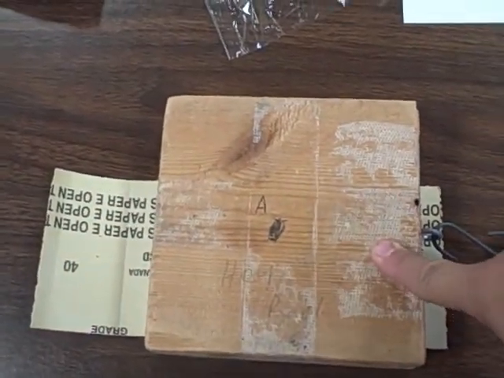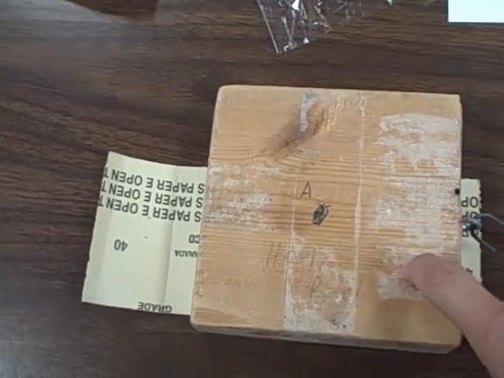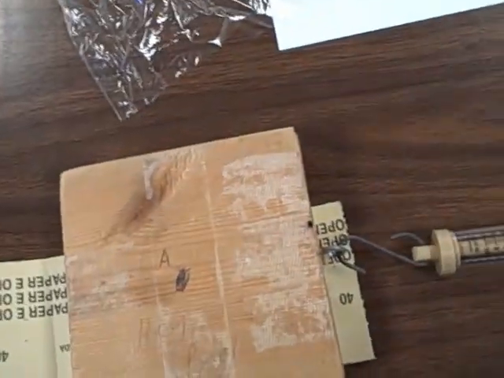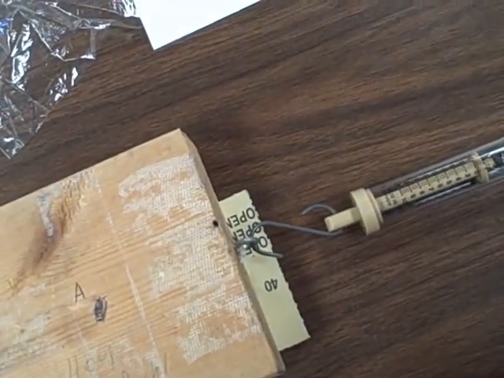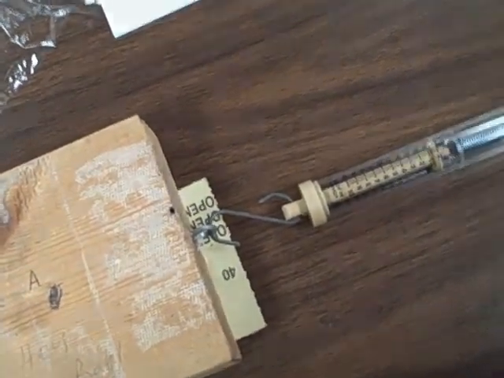So it would be better if you have a block or an object with a lot more mass to lift, so that when you pull on your spring scale, you'll have a bigger difference on your force, so the students can read it more easily.